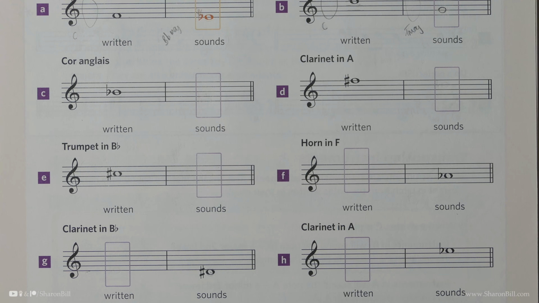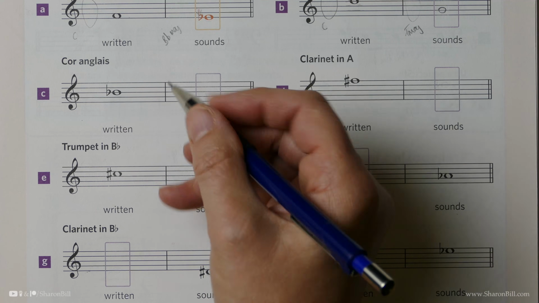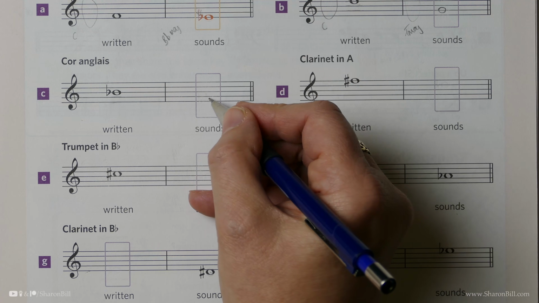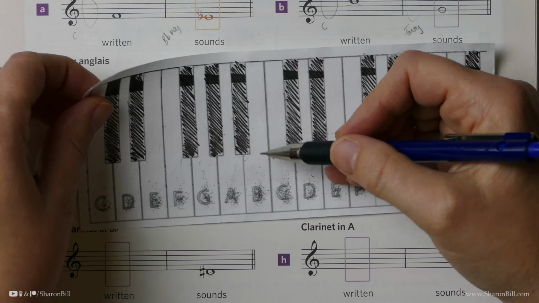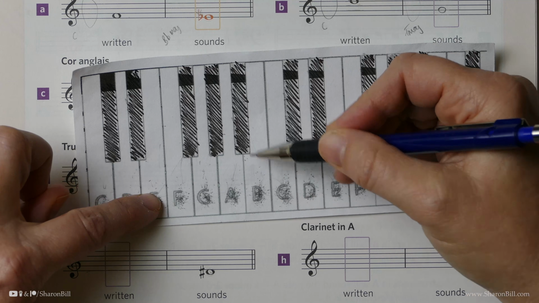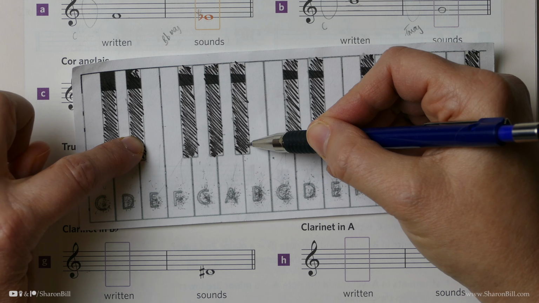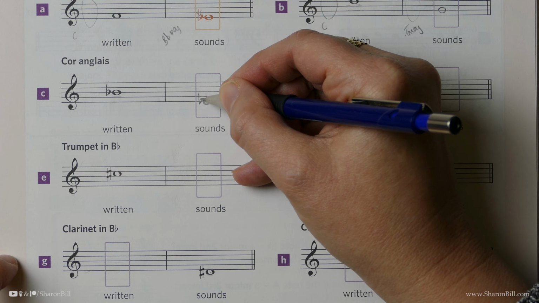And so here we have the cor anglais, the English horn, which again is in fifth. So we need to work out interval 1, 2, 3, 4, 5. That takes us to an E. But we know that E to B, or E flat to B flat, is a perfect fifth. So we'd need to add a flat sign to make that a perfect fifth.